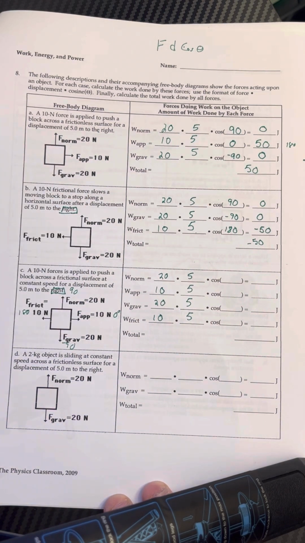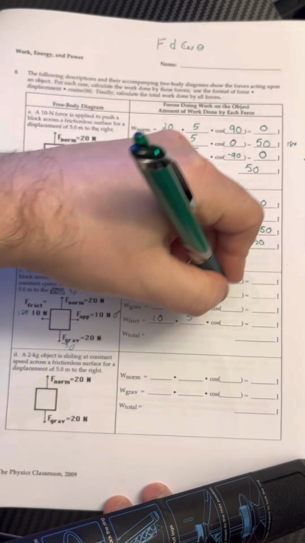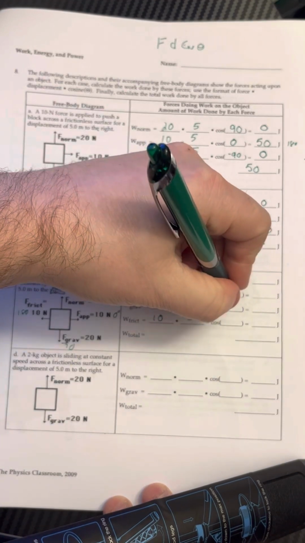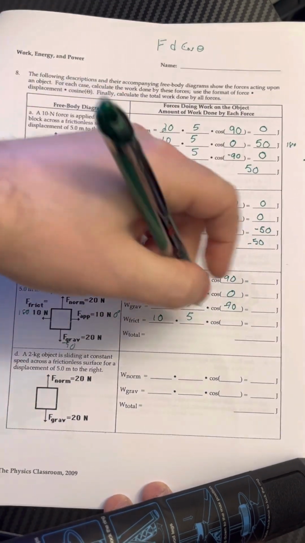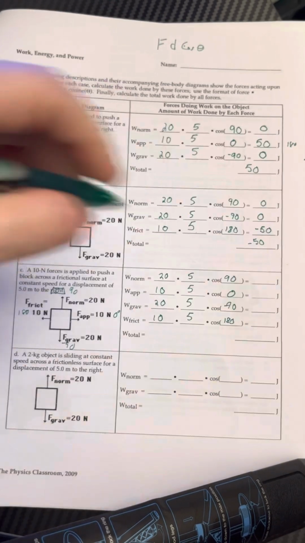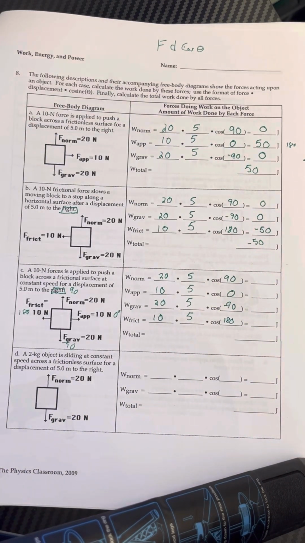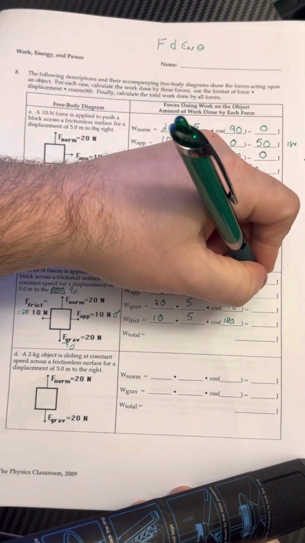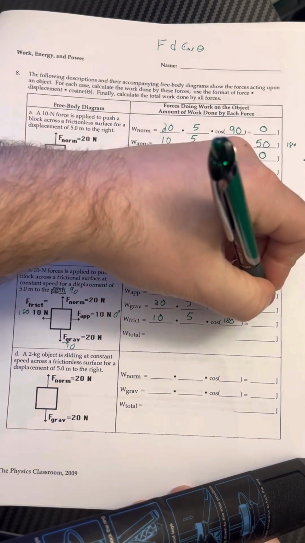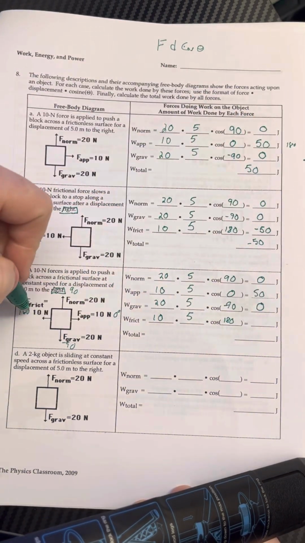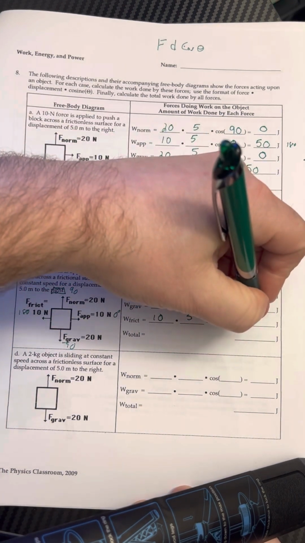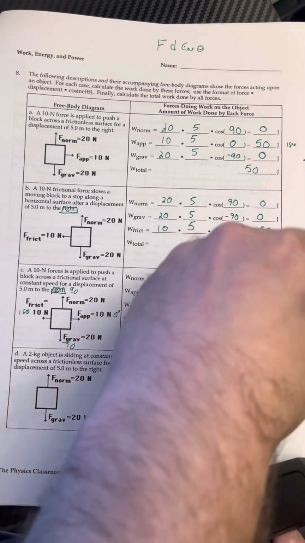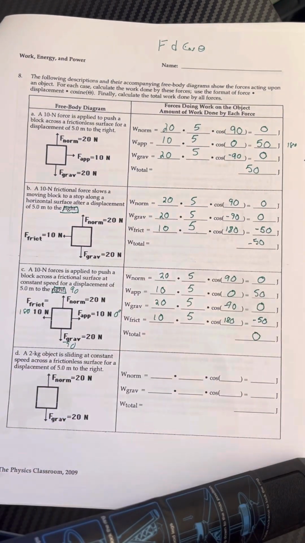So our normal force is 90. Our force applied is 0. Our force of gravity is negative 90. I wrote that backwards. And then our force of friction is 180. All right, so math that up. We're going to get 0 on this, and we're going to get 50, and then we're going to get 0 again. And this is the force of friction, and it's going against the direction it's going, so that should be negative. So that will be negative 50. Cool. So our total net work on this is going to be 0.